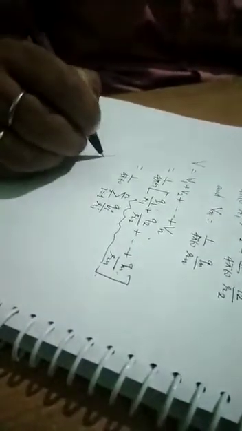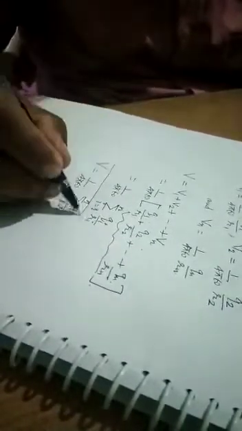So the electric potential due to a system of n charges can be written as V equal to the summation, i equal to 1 to n, of Qi by Ri, times 1 upon 4 pi epsilon naught. This is the generalized expression for the electric potential due to a system of n charges.